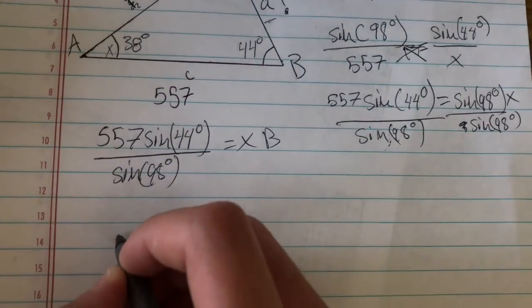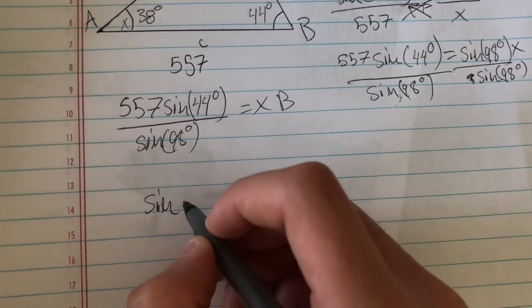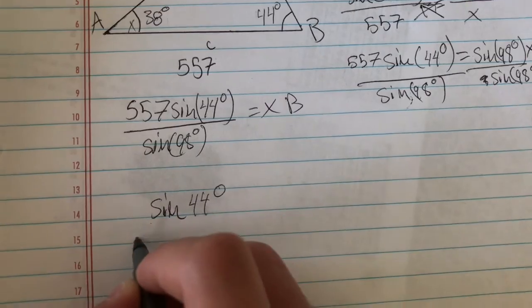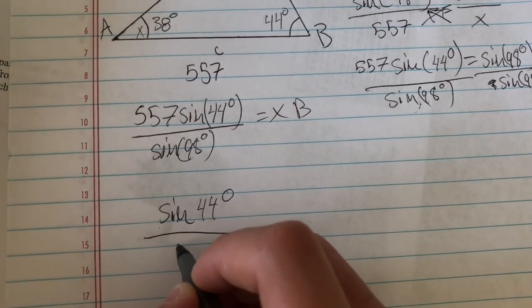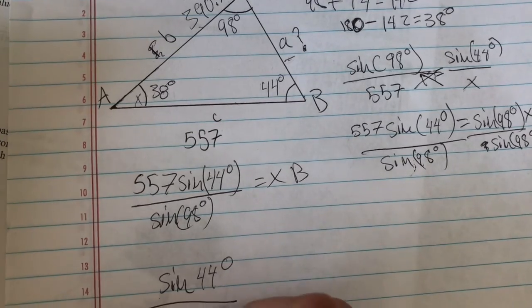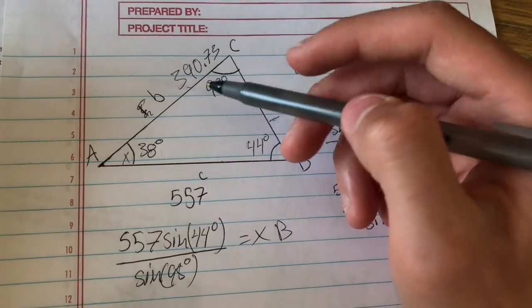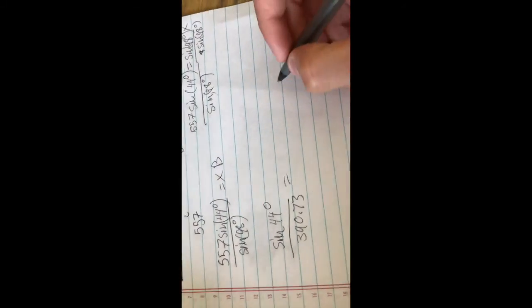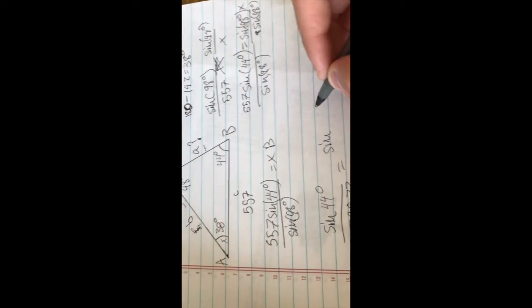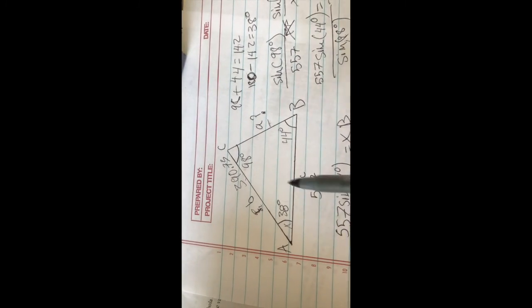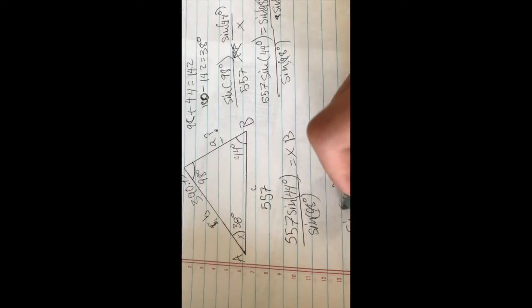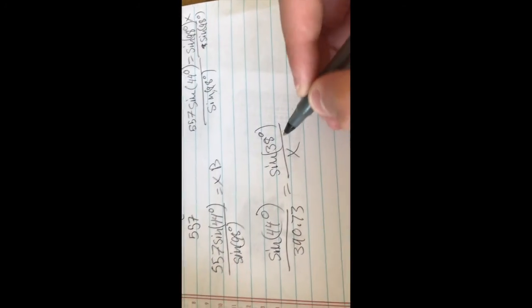It'll be sine 44 over 390.73, since now we know our length of B, equals sine 38, because that's the angle of A, over x, since we're trying to find the side.